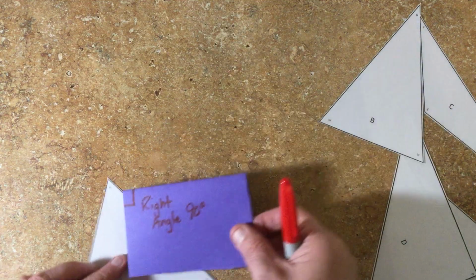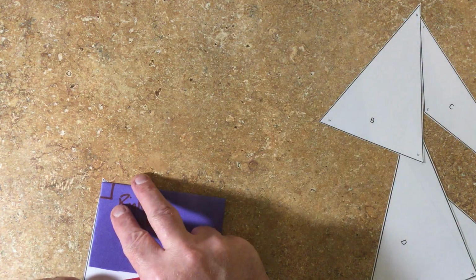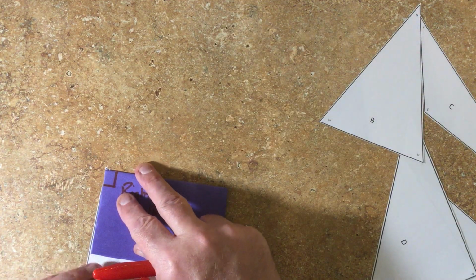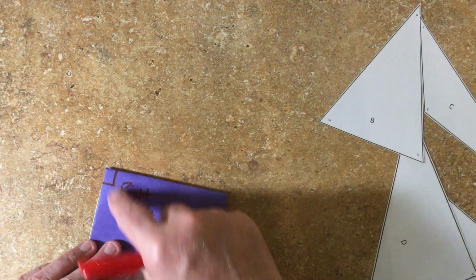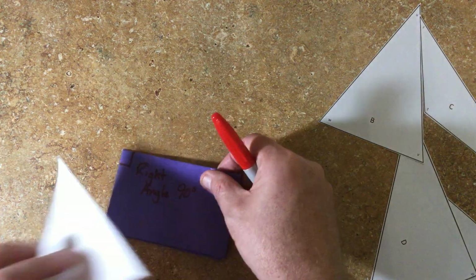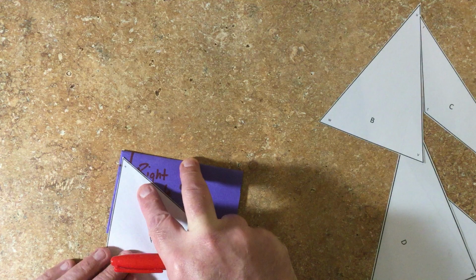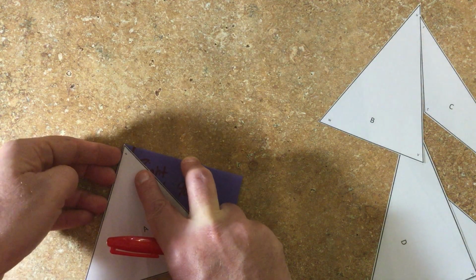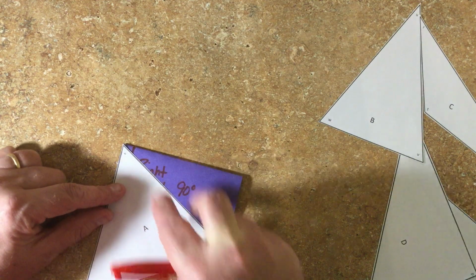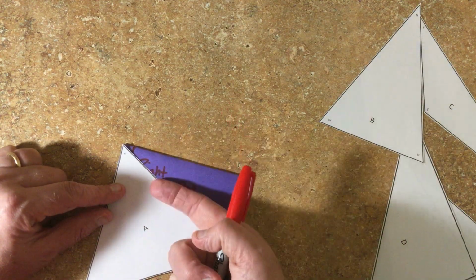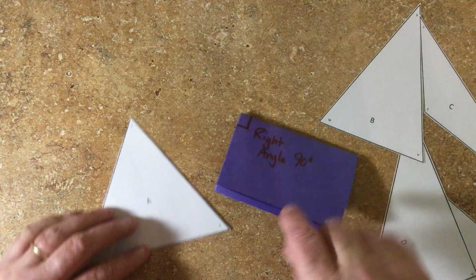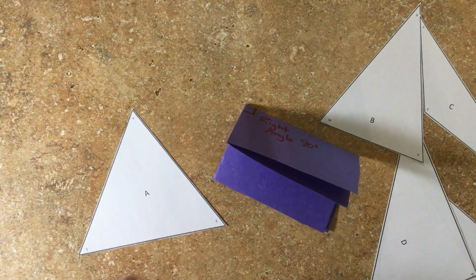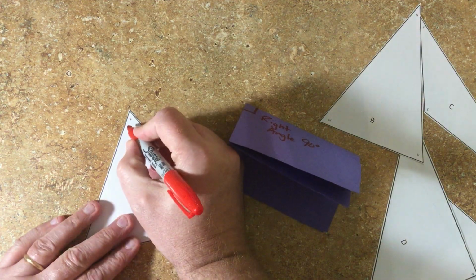If I were to match up, you can see that the whole angle is hidden behind it. In fact, it might be easier if I put it right on top. Get the vertex lined up there. And I can clearly see that it is less than 90 degrees. And if you remember, anything less than 90 degrees is acute.